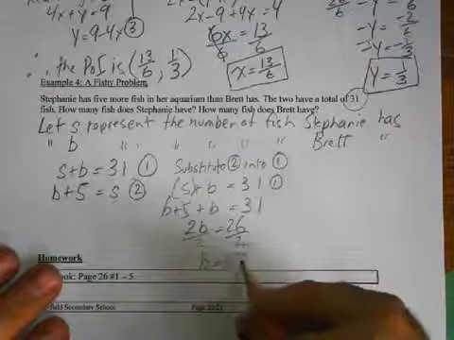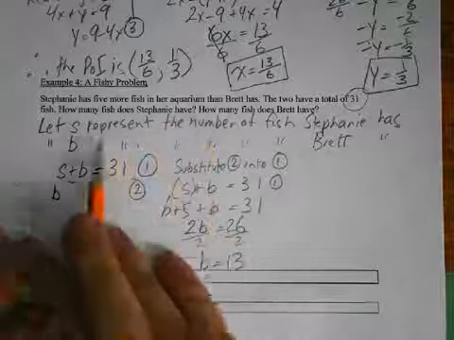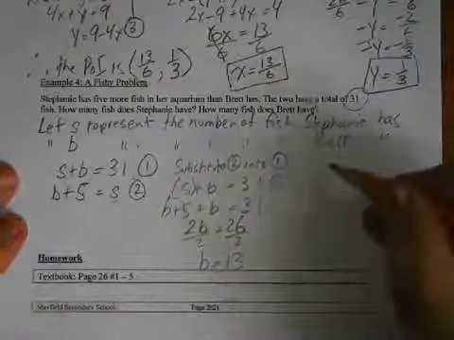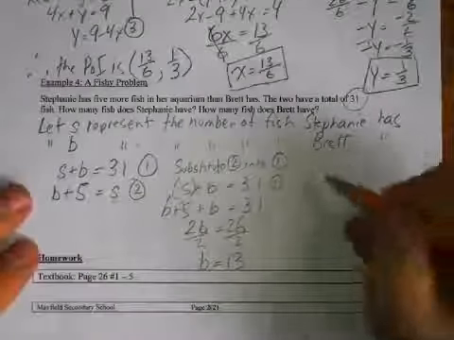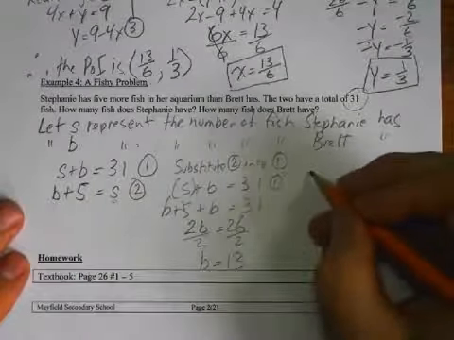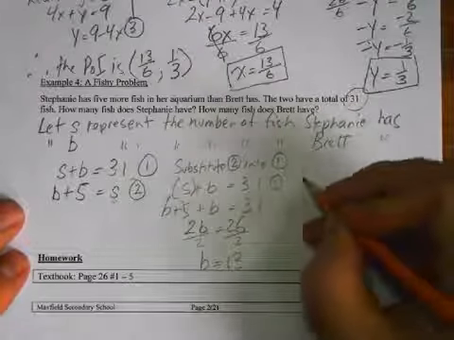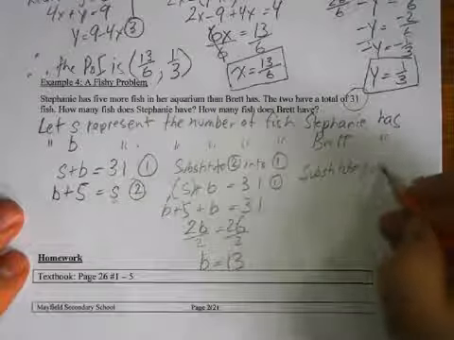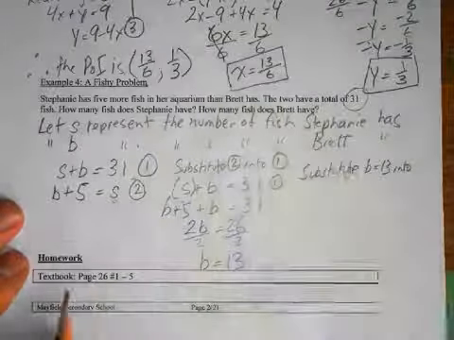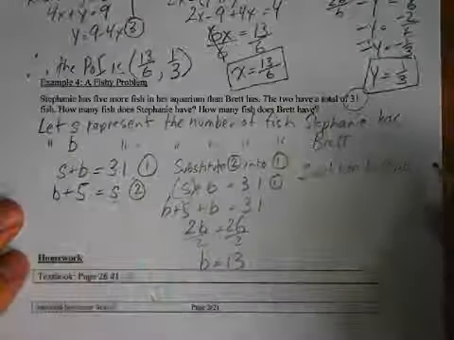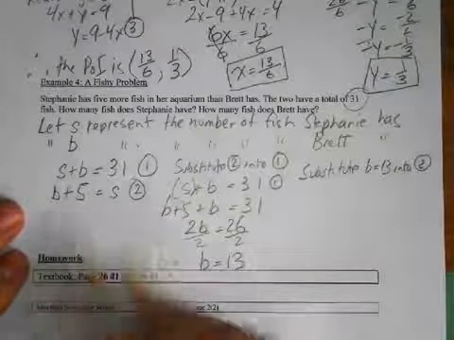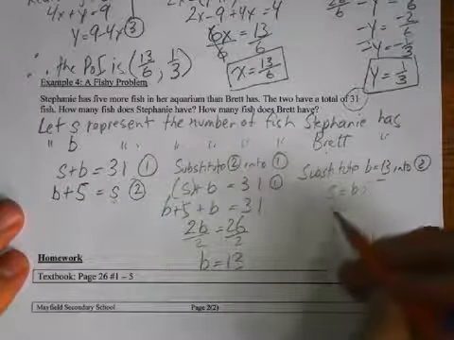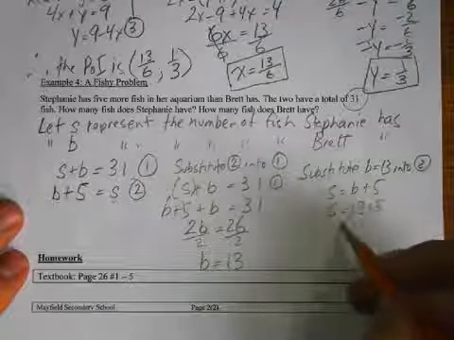And right away, you know how many fish Brett has. Brett has 13 fish. And you could probably figure out how many fish Stephanie has because word problems are more obvious. But I'll finish this off mathematically. Substitute our answer that we just got, B equals 13, into equation 2, I'm going to switch the order here. S equals B plus 5, and we know B is 13. So S is 18.